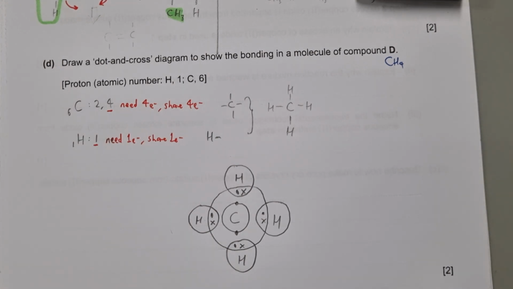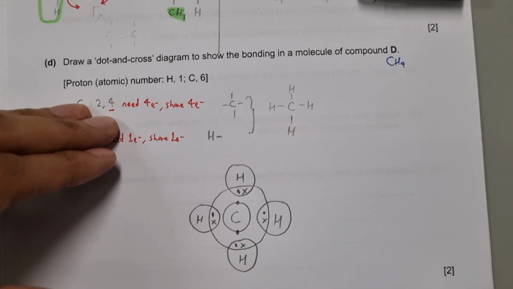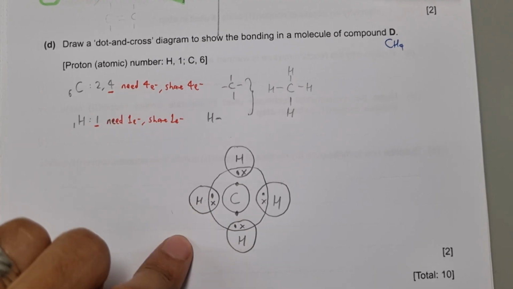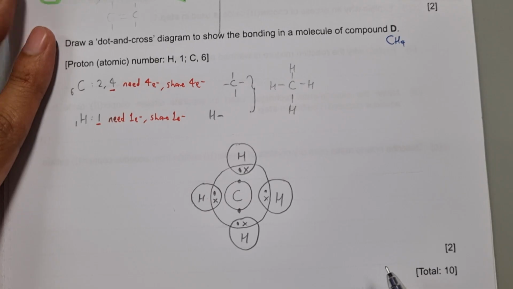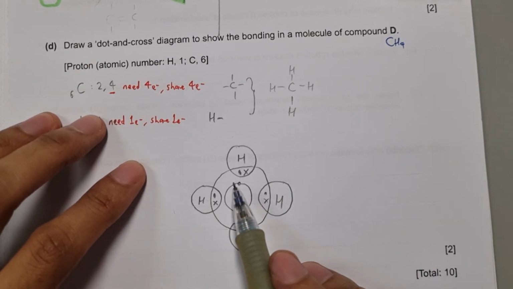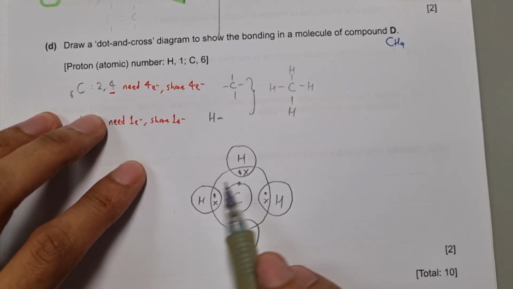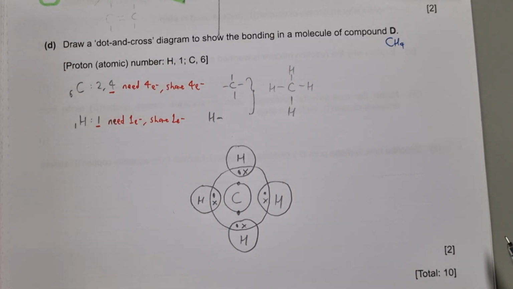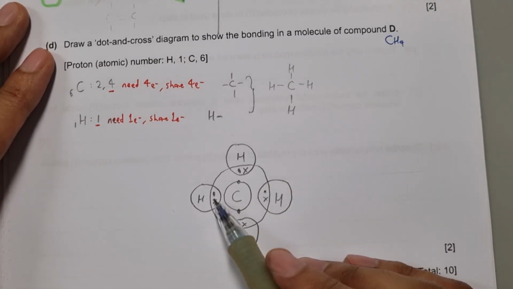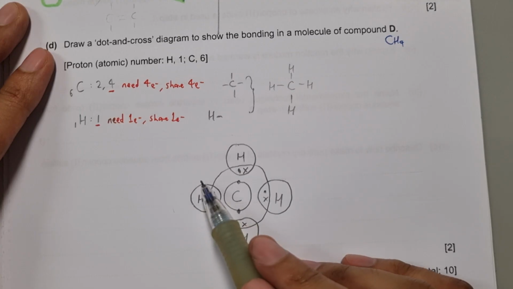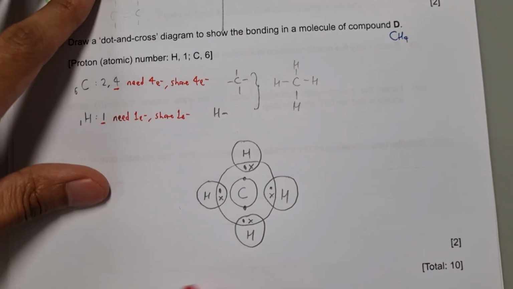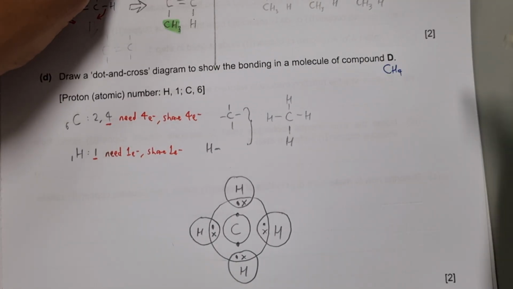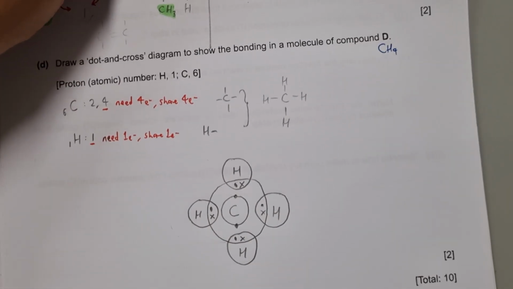The easiest way to improve in this kind of drawing is to count the number of electrons. Once you get a stable number, it's already stable here, 8. I don't need to add any more electrons. Same with hydrogen, I already have 2 electrons, I don't need to add any more. So that is for methane.